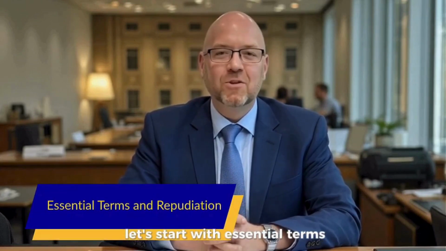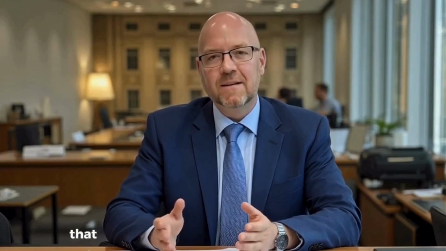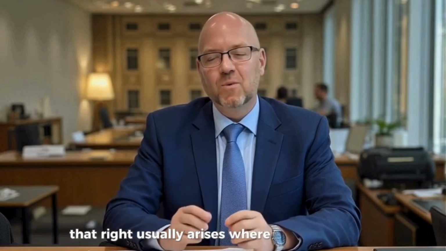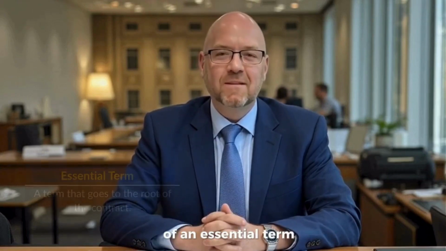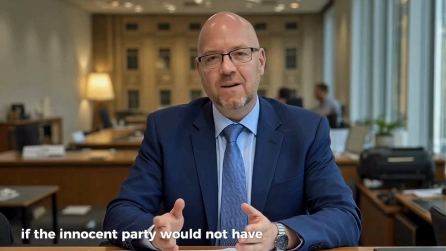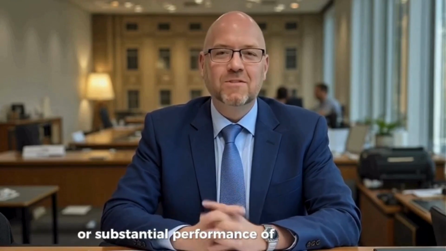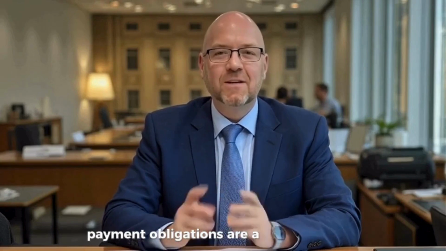Let's start with essential terms and repudiation. Under Australian law, not every breach gives a party the right to terminate a contract. That right usually arises where there is a breach of an essential term, meaning a term that goes to the very root of the contract. The High Court in Kumpatu Local Aboriginal Land Council versus Sandpine Pty Limited explained that a term is essential if the innocent party would not have entered into the contract unless they were assured of strict or substantial performance of that obligation. Payment obligations are a classic example.